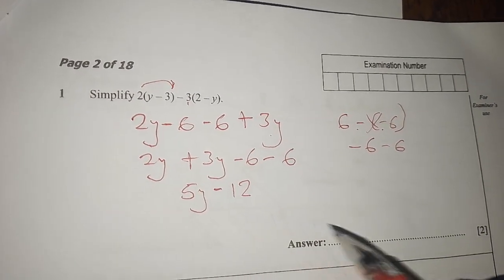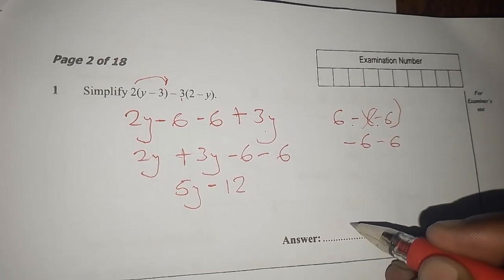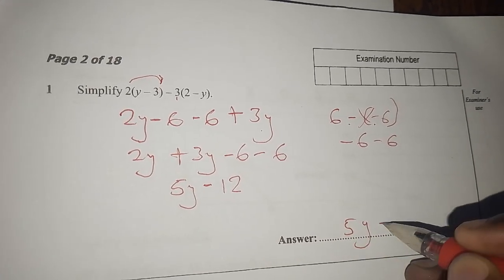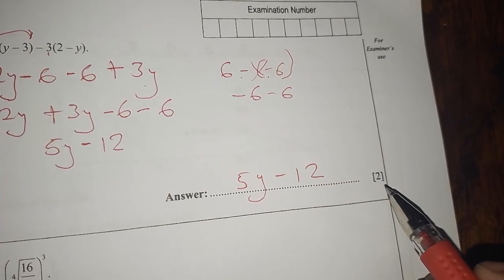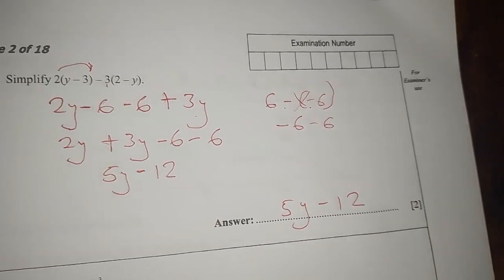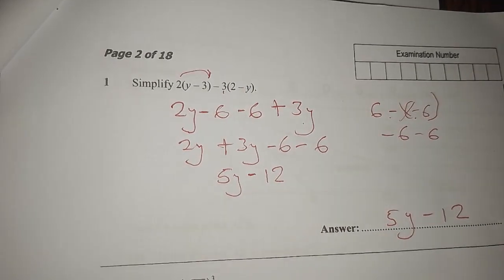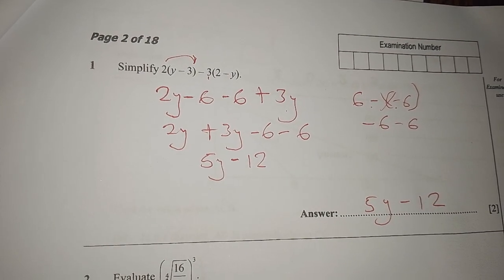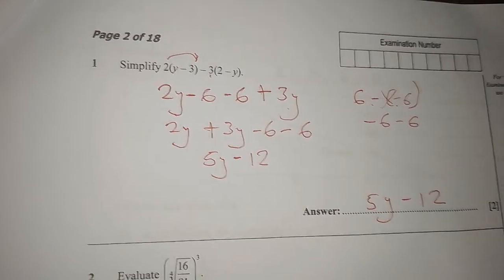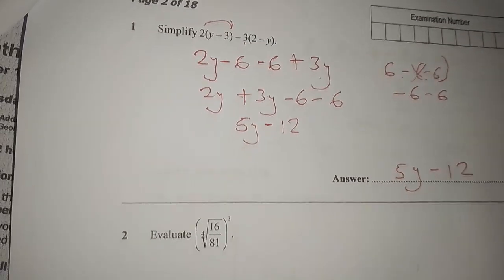So the answer, you put it here, which is 5y minus 12. And when you do that, you get how many marks? 2 marks. You see? So this is question 1. This is the way you are supposed to solve question 1. Okay, so let's solve question 2.